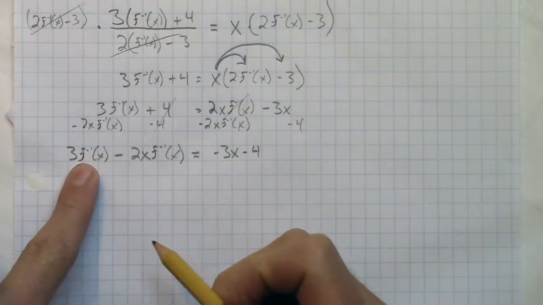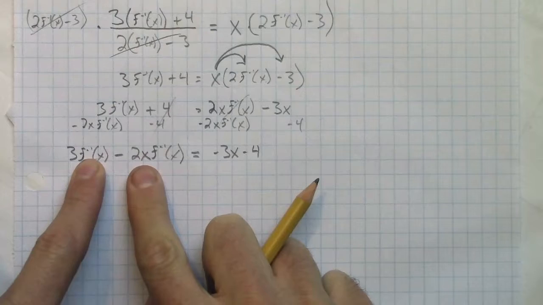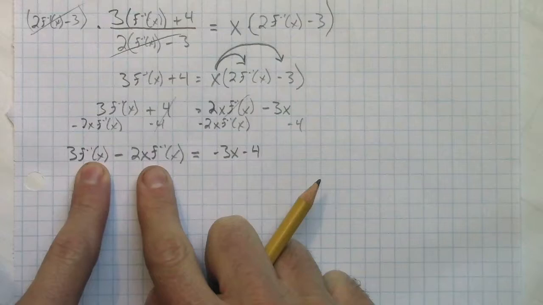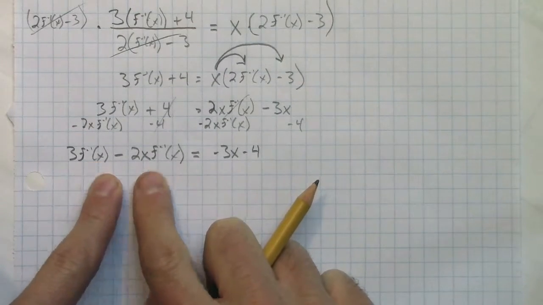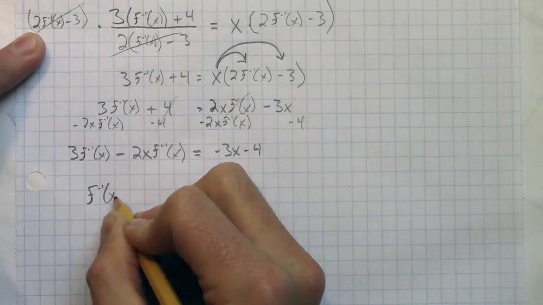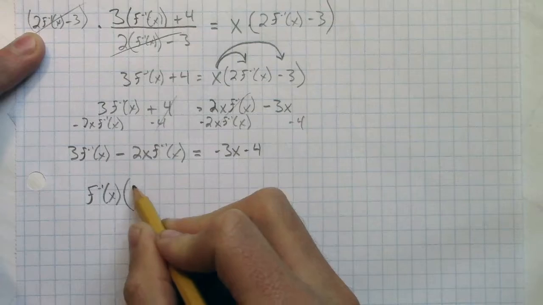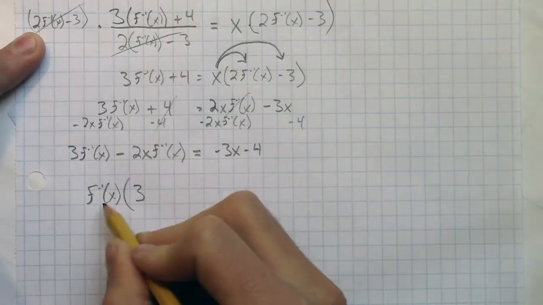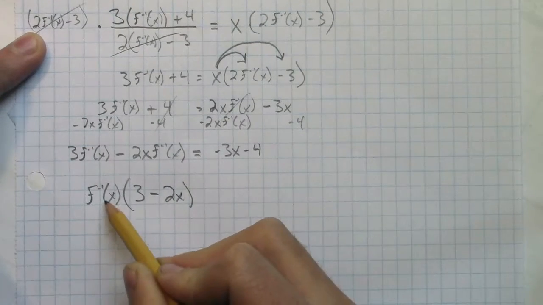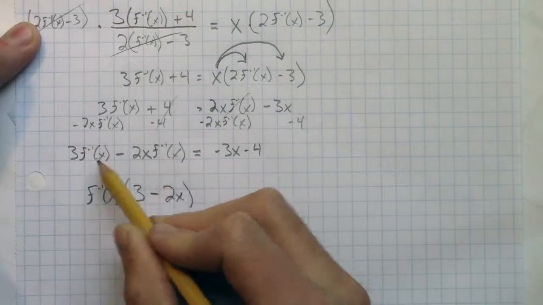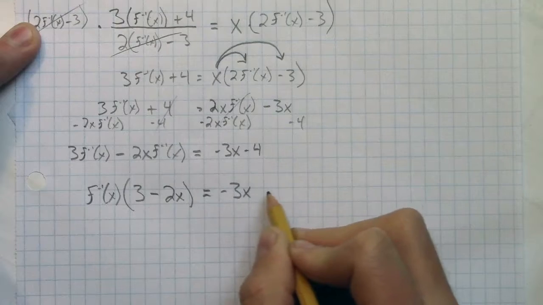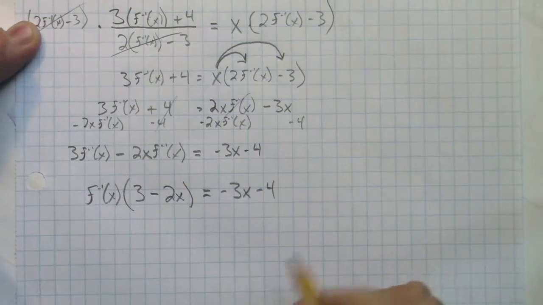So I see there are 3 f inverses of x here, and there's 2x f inverse of x here. So since both of these have an f inverse of x factor, I'm going to pull that factor out. So I'm going to factor out an f inverse of x. So this is going to be f inverse of x times what's left over here: 3 minus 2x. So if I distribute this through, I get back to my original. I just factored it out, right? There's that, equals negative 3x minus 4, okay? And I am right there.